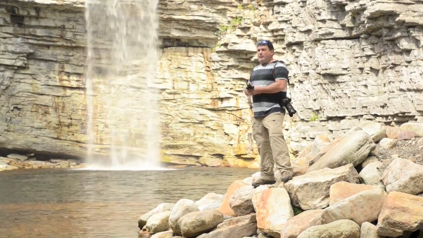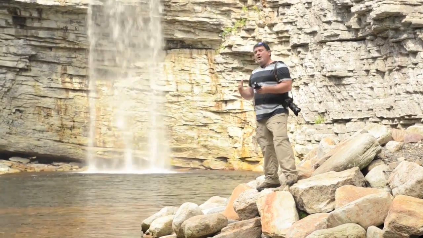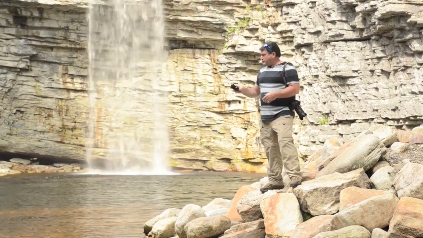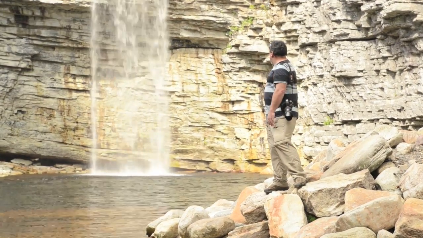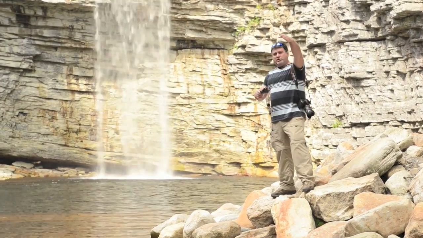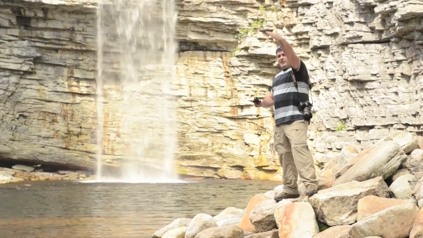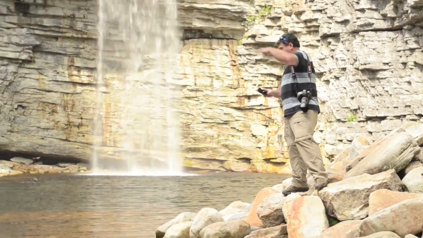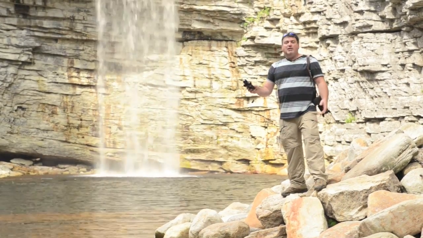So what's the answer when you want to meter this kind of scene? A couple different ways to do it. I am kind of almost in the same light as the falls now. I could come out into the sun, just shade the dome from the sun and get my meter reading. And let's see, it gives me 11.2.